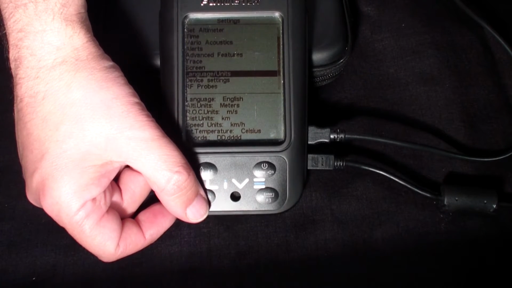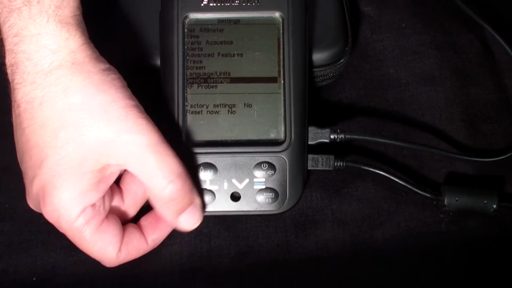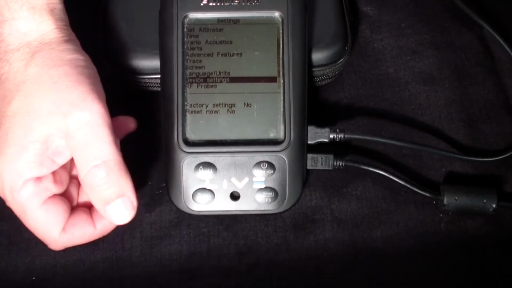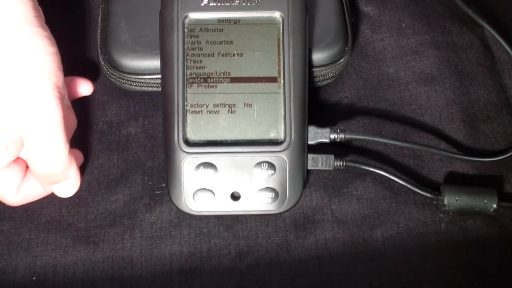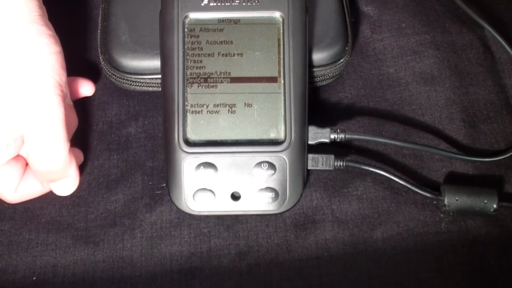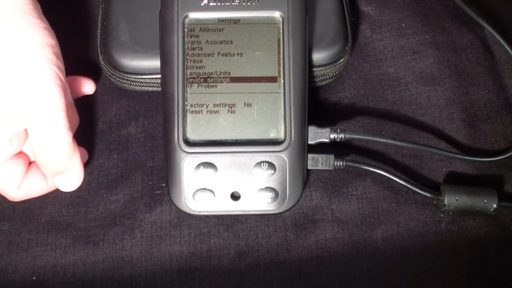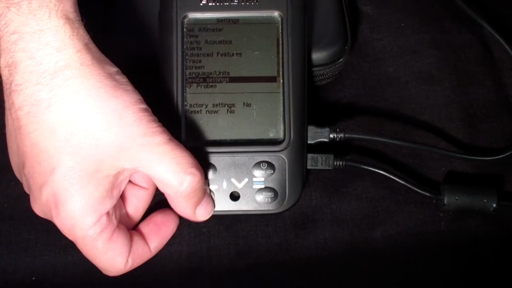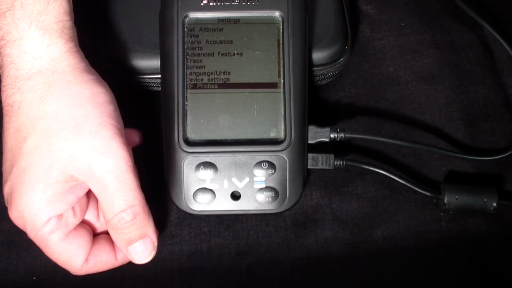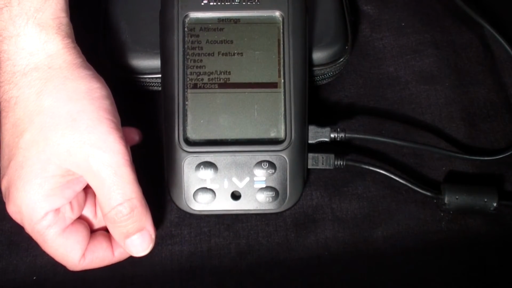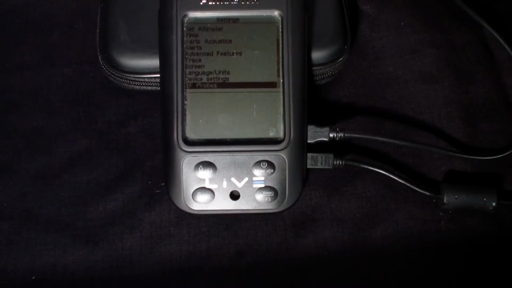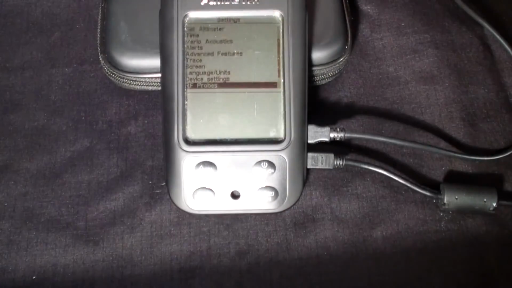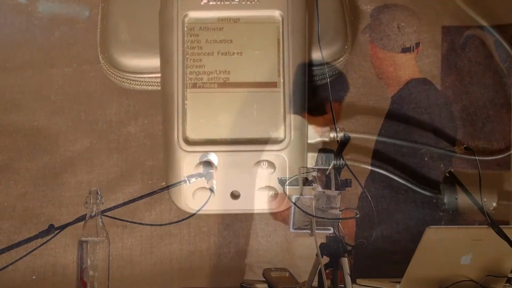Any questions so far? Okay. Device settings. This allows you, just in case you've configured something wrong and you don't know what's going on, to reset the settings back to the factory default, just in case you've screwed something up. RF probes. This is used to configure the other external devices. By pushing enter over here, it'll show you a menu of what devices are available. Maybe we can try that.